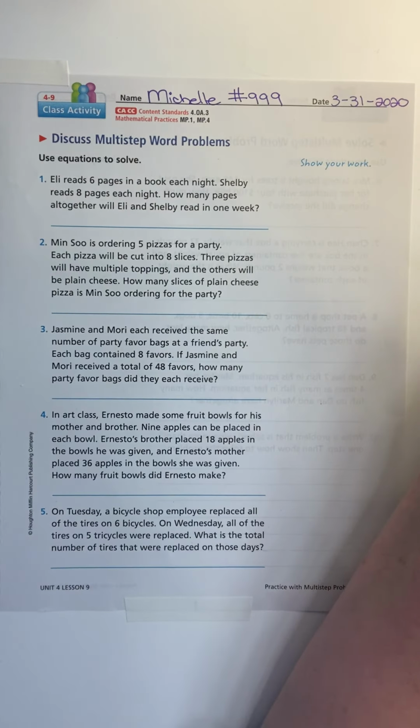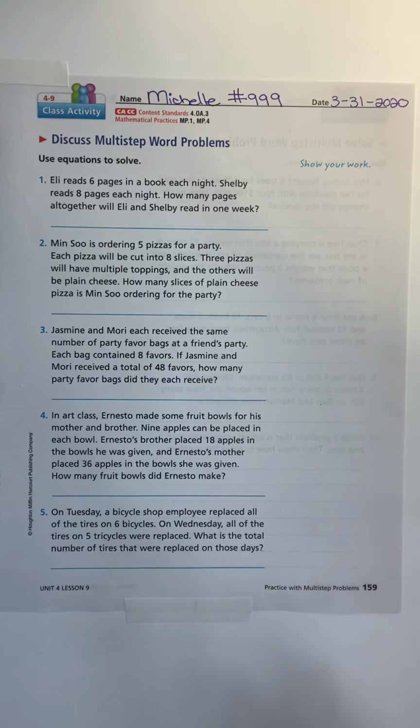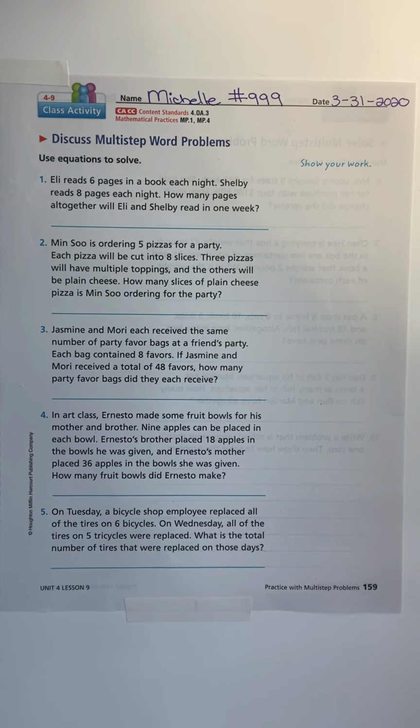3/31/2020. There we go. And welcome to the last day of March. You know what tomorrow is, right? Okay. Well, just be on the lookout for any tricks by anybody. Okay. So let's start with number 1.